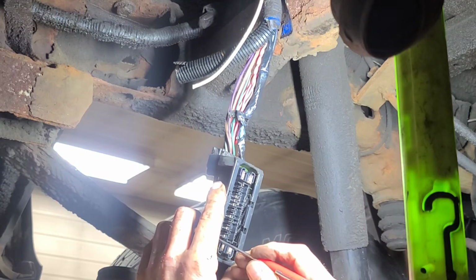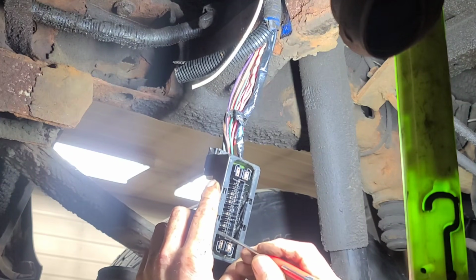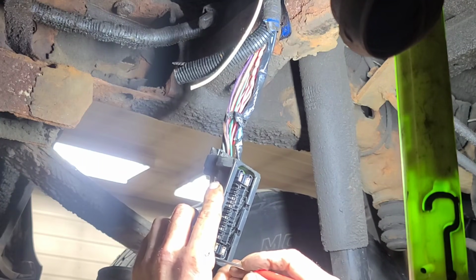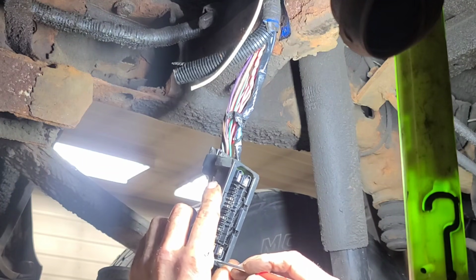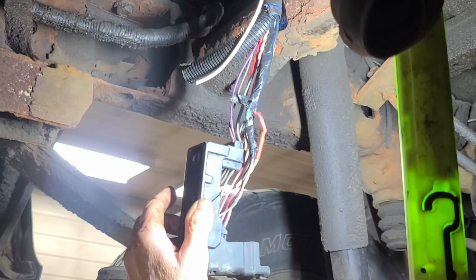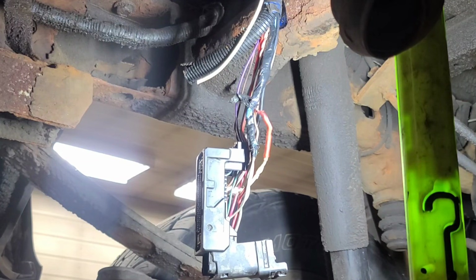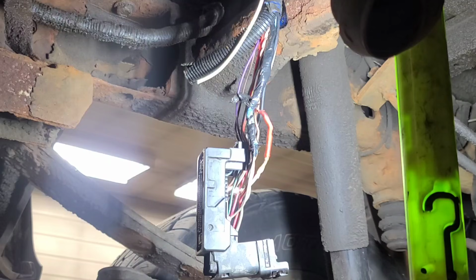Sometimes I find that rust check oil tends to swell up these seals inside here. Oh well, let's see if these are the same series. Where's my release tool? I was using a little pin to release the wires.